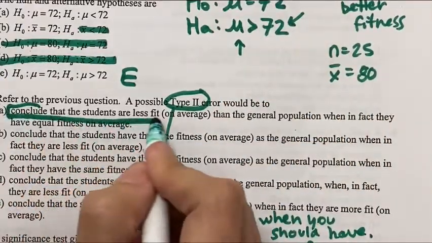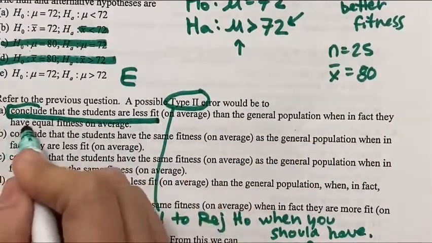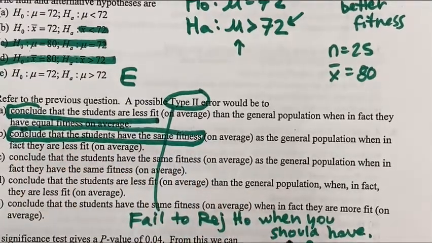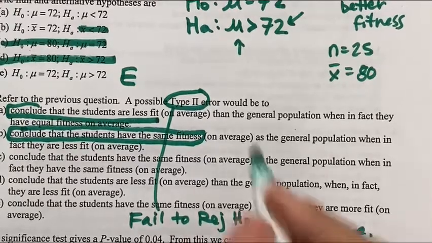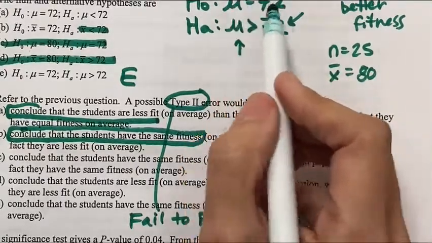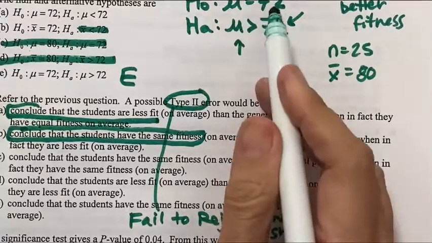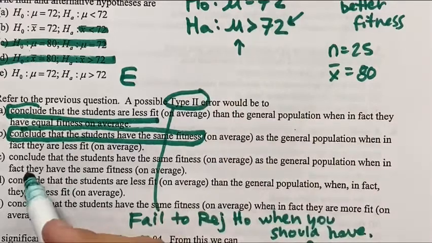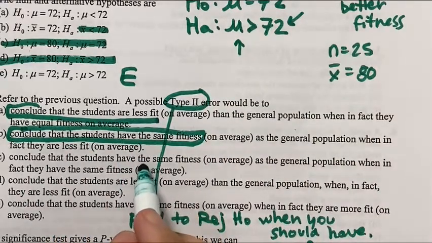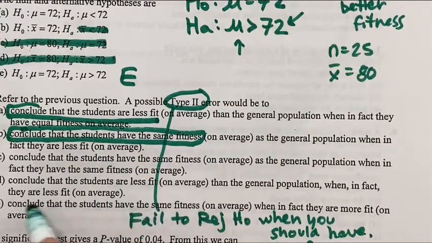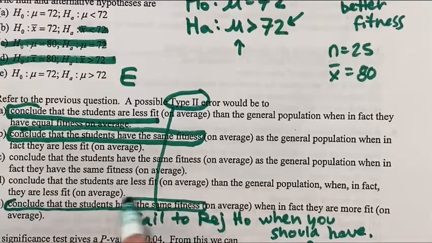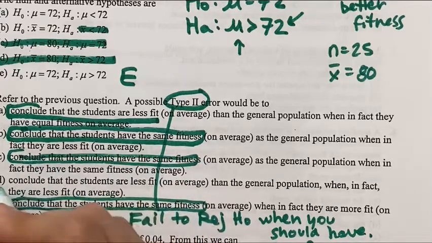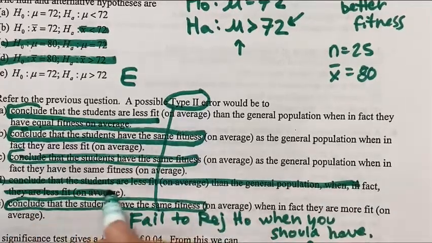You concluded the students have the same fitness. You failed to reject the null, which means you didn't reject it. So you actually concluded they do have the fitness of the 72, which is the same. Okay, so I like each of these: have the same fitness, have the same fitness. And I don't like these.